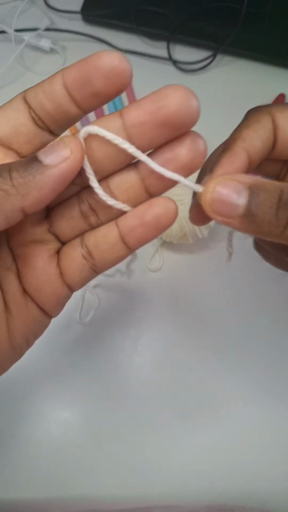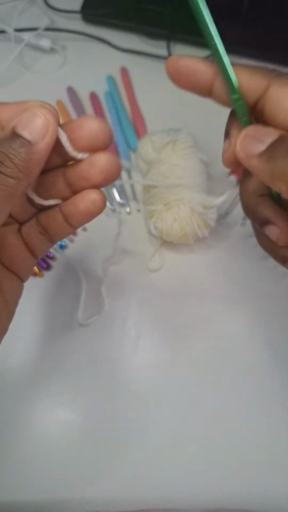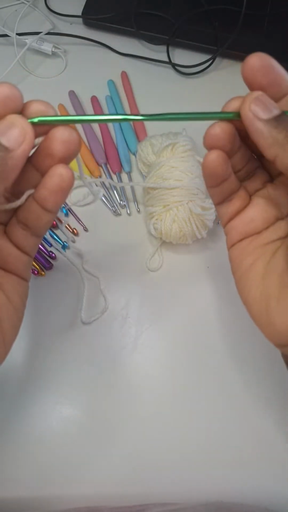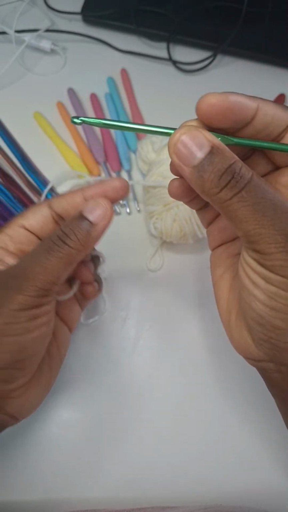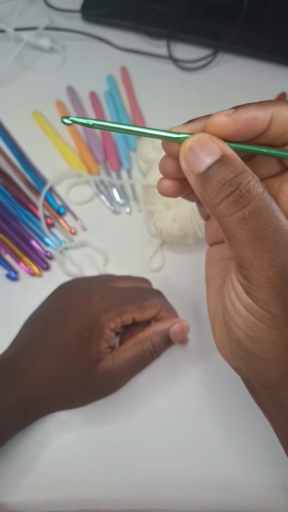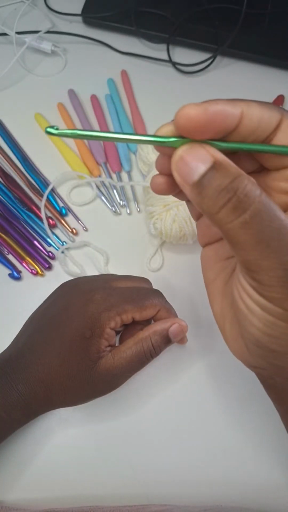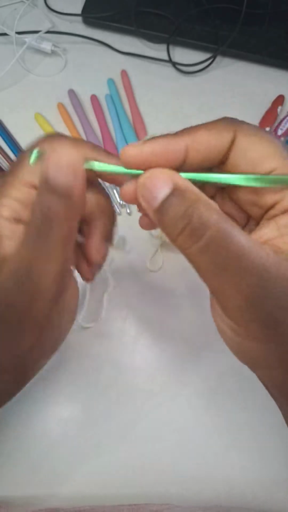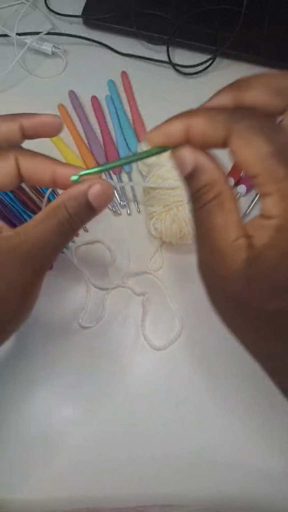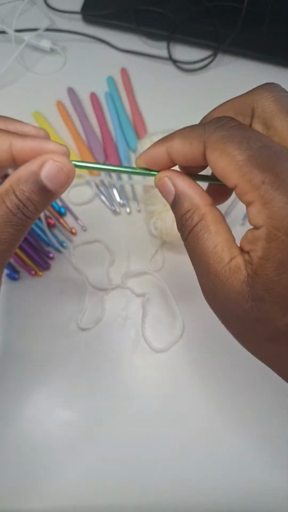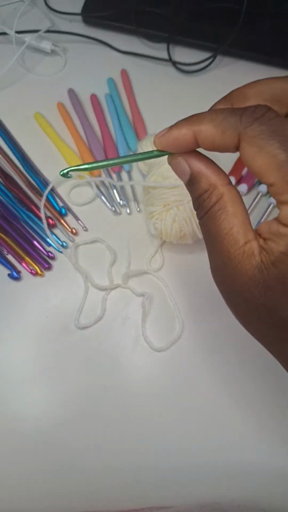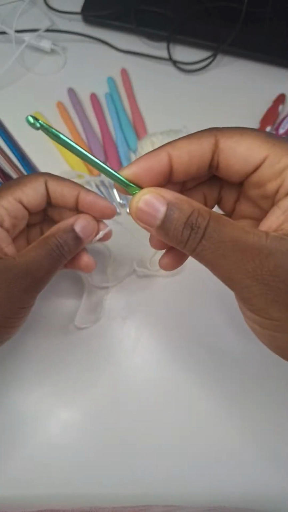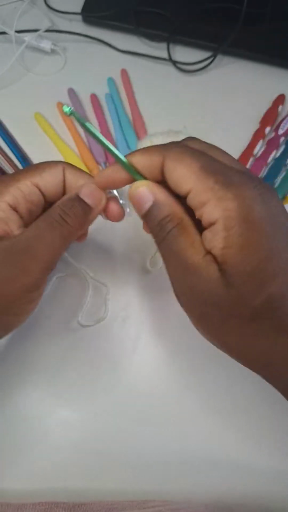This is how we are going to hold our hook. This is the hook, and there is something called a knife grip. A knife grip is like this, like you're about to have your meal. Some people hold it like this. So I'm going to make a slip knot.